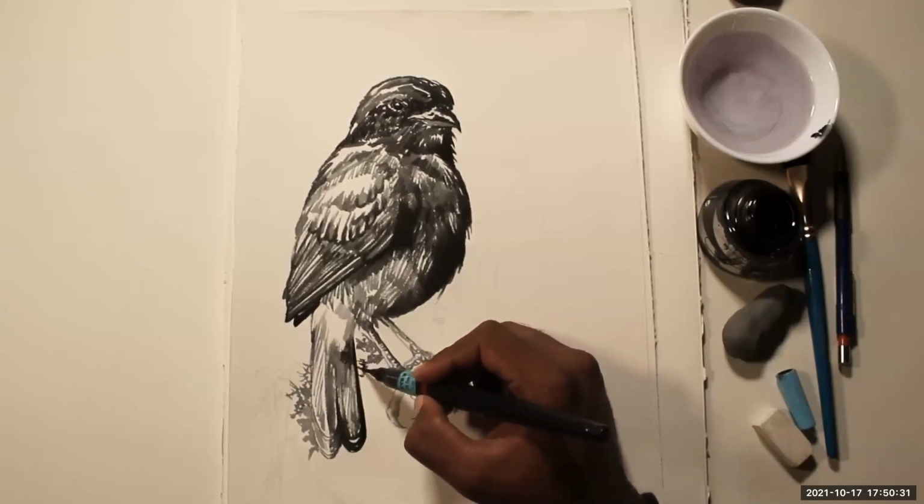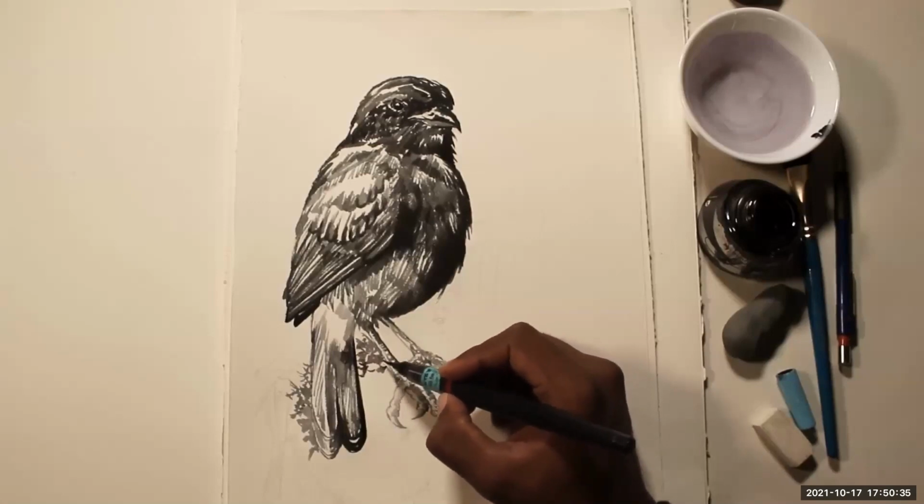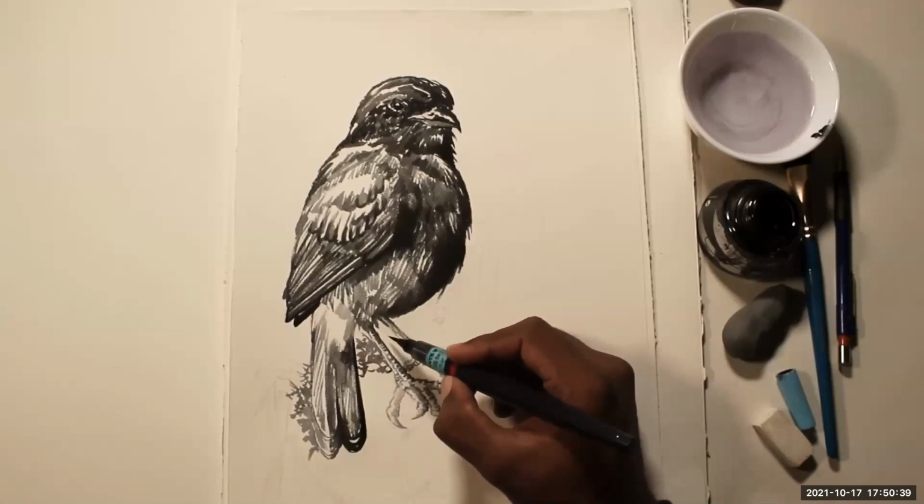And last week we had discussed leaving the paper white also, very importantly. Wherever light is falling, leave that as paper white. So I will go directly there because most of the other areas are all black and gray.